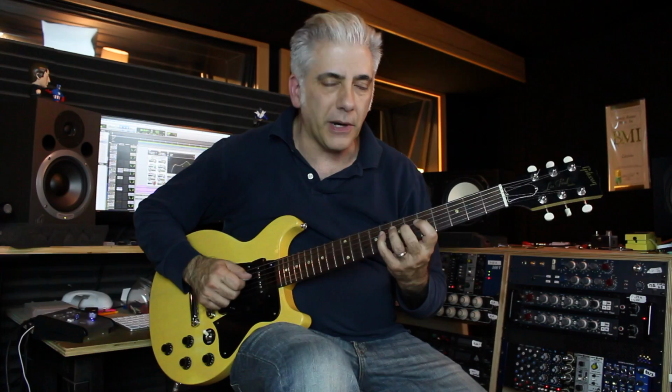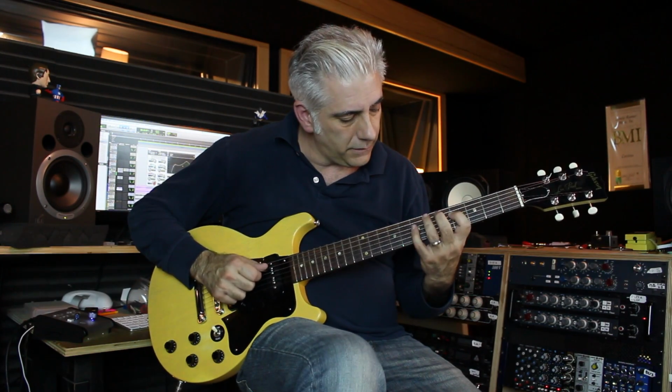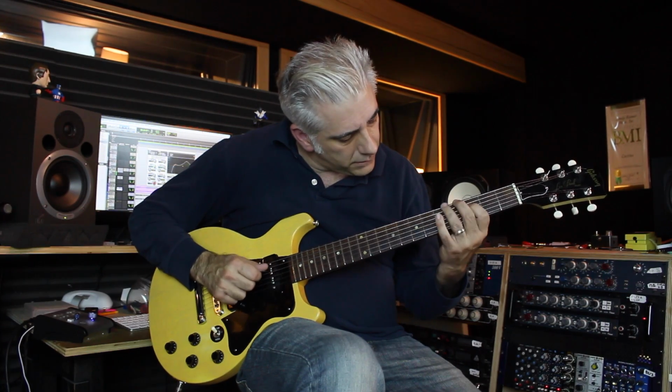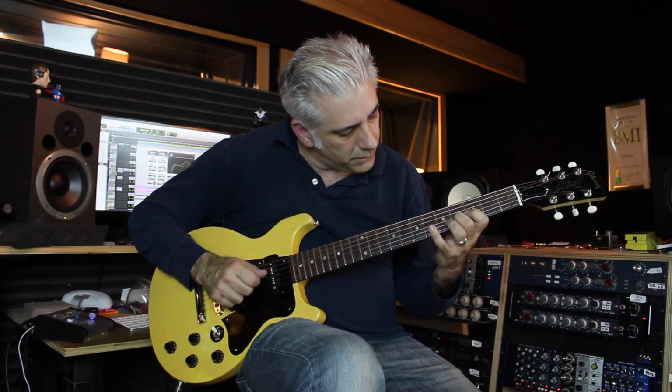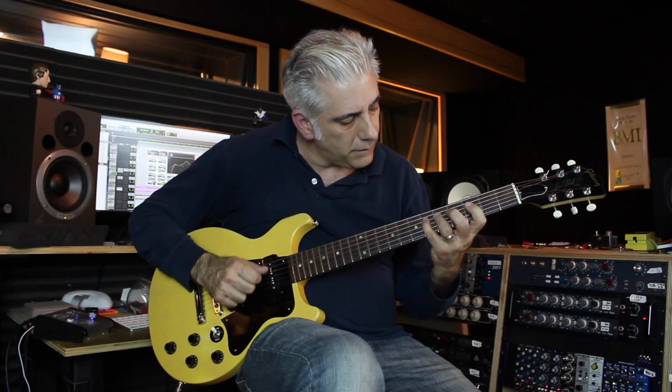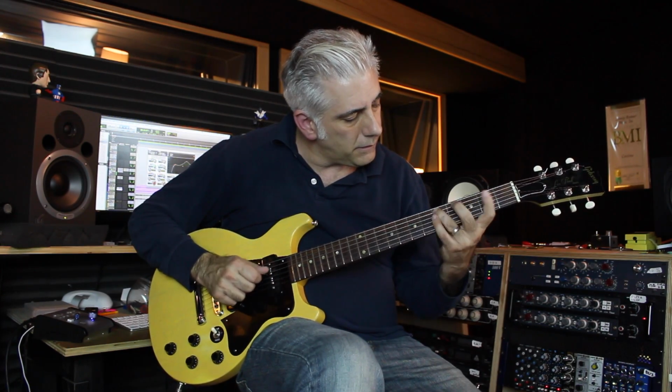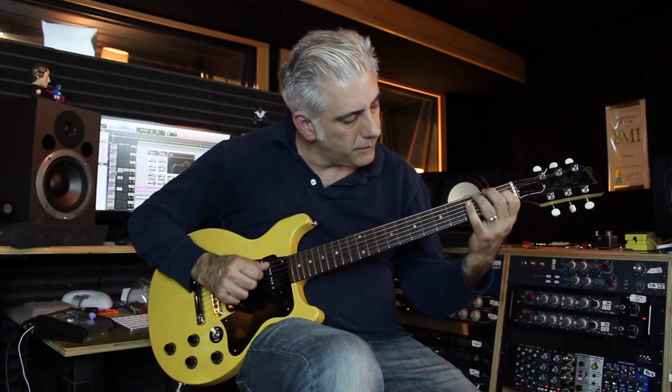So here's a tricky part. It's always those chromatic movements backwards.